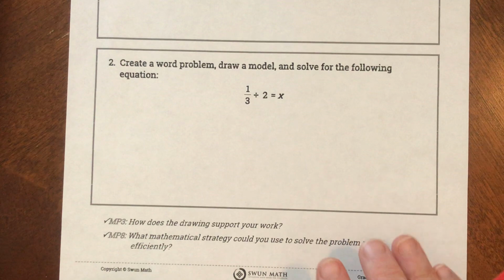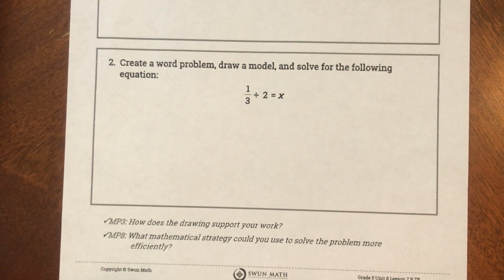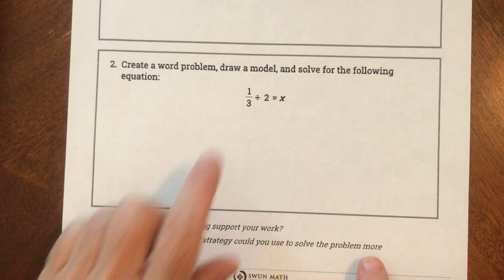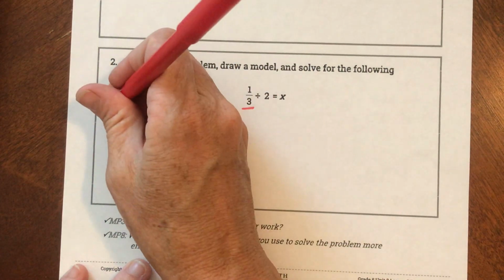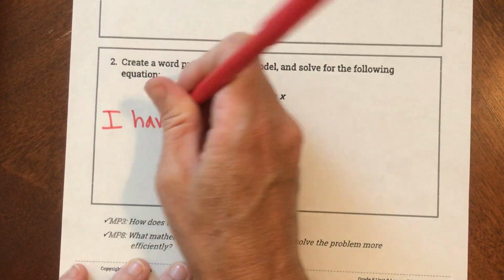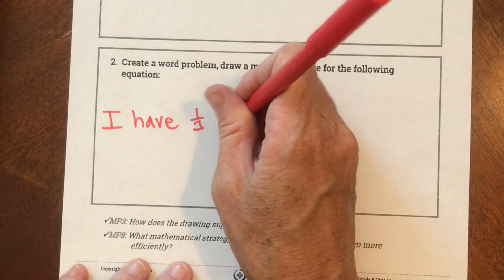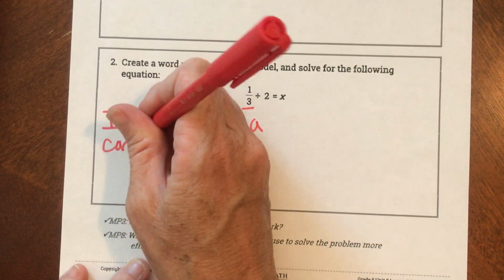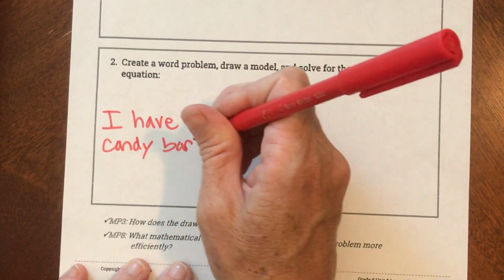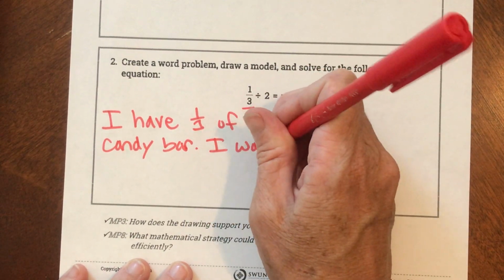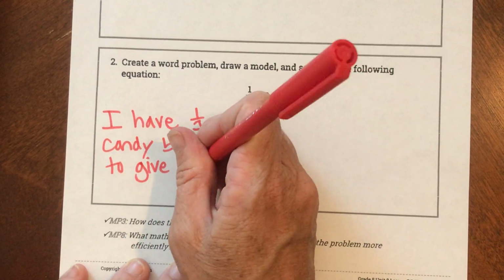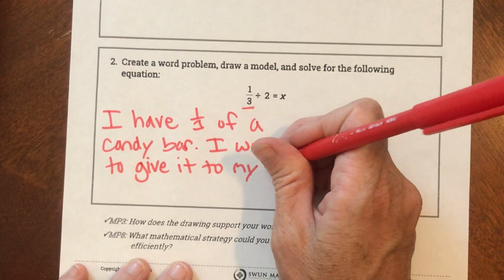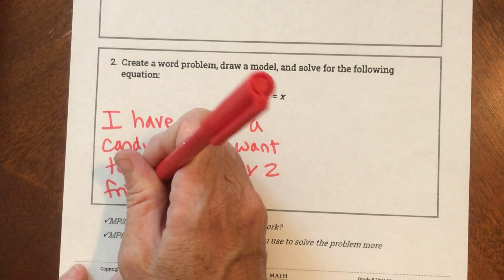Okay, let's look at my next one. This one says, create a word problem, draw a model, and solve for the following equation: 1/3 divided by 2. Okay, so this time I have a third. That's what I have. So I have 1/3 of a candy bar. I want to give it to my 2 friends.